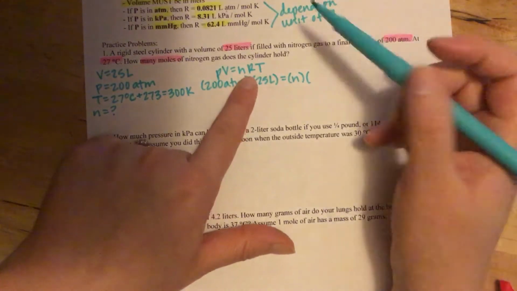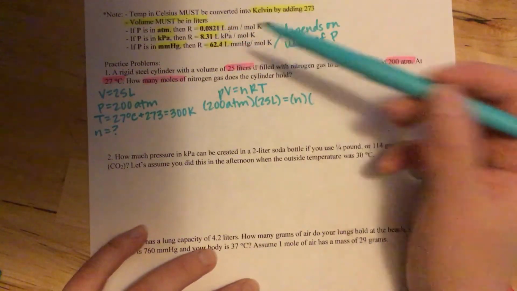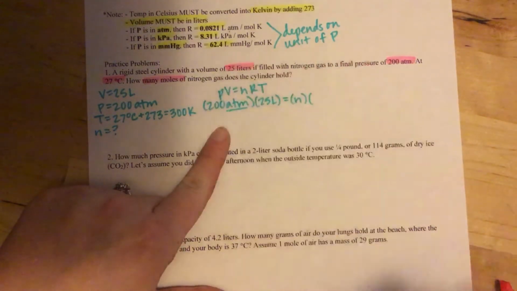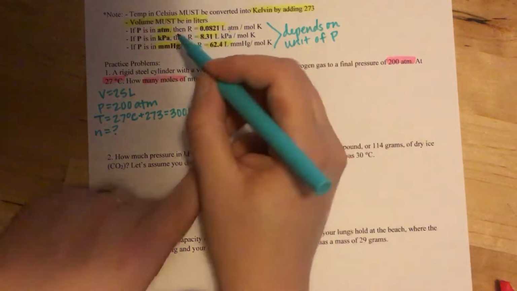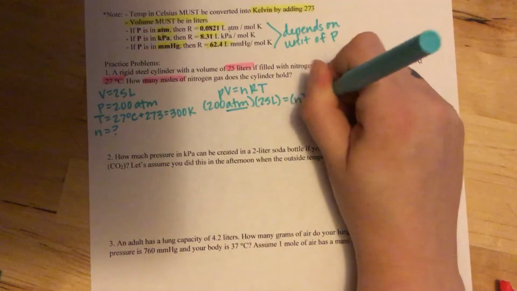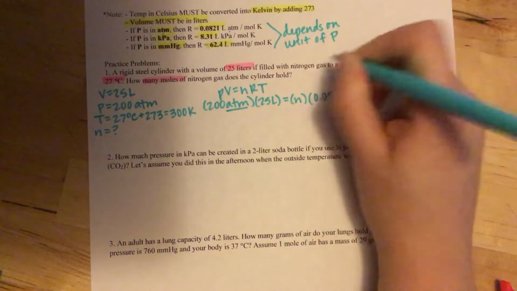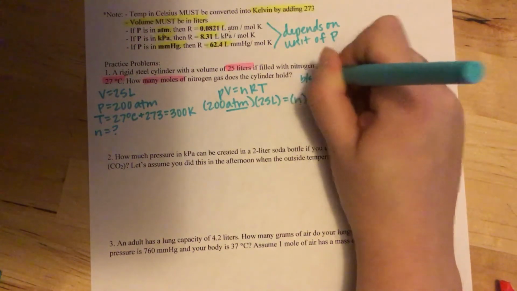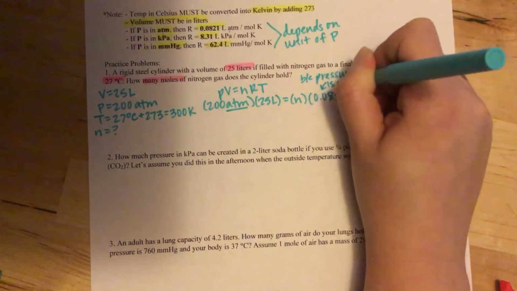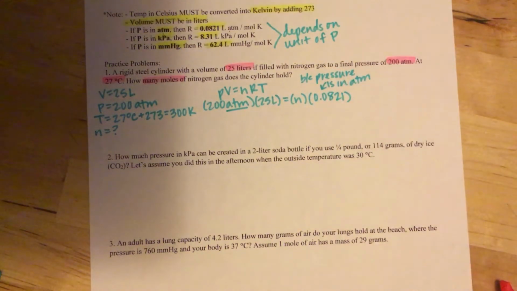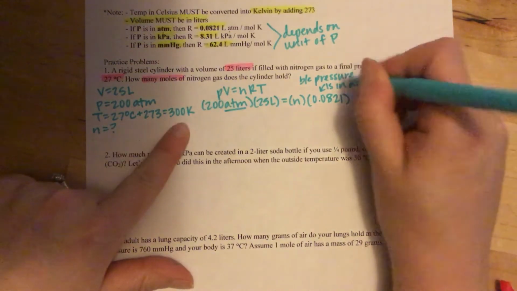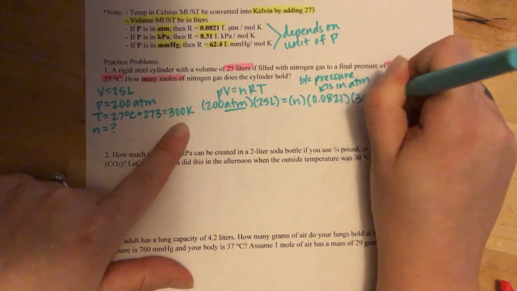Okay, R. R has 3 different options here. So we're going to look at what my unit of pressure was. My pressure is in atmospheres. Because my pressure is in atmospheres, I'm going to use this R value, 0.0821. So just be careful with that. Last thing is my temperature, which we said was 300 Kelvin.